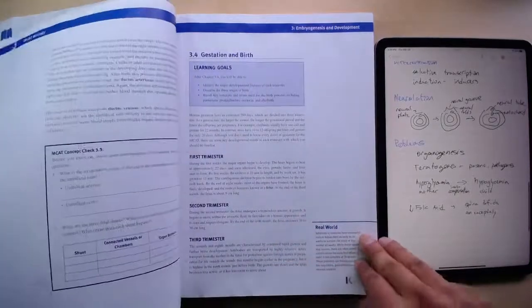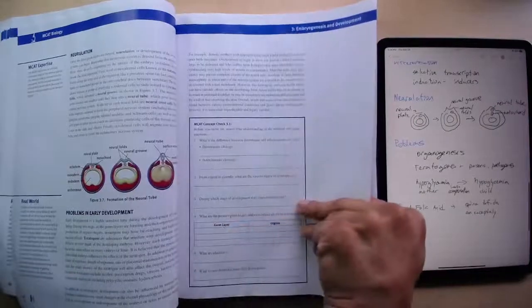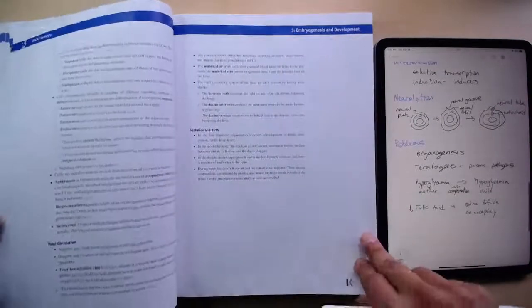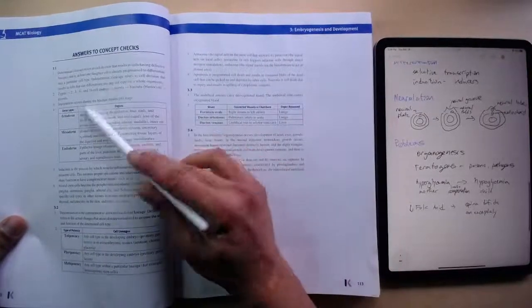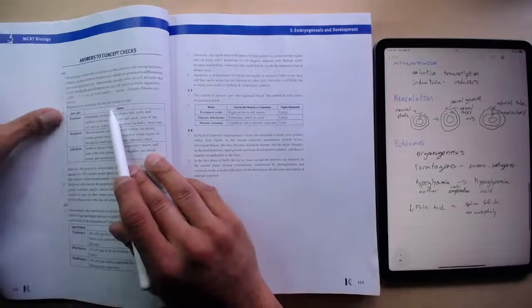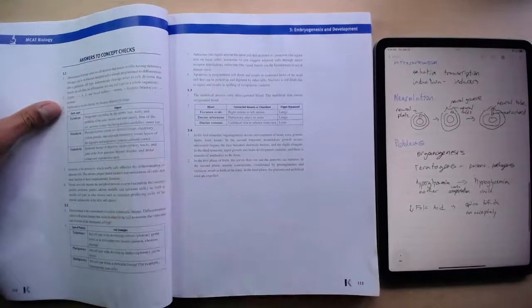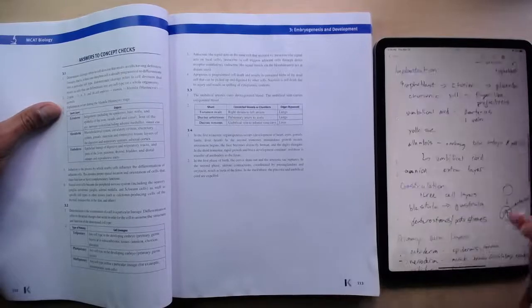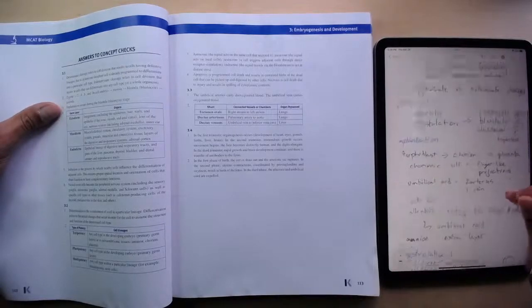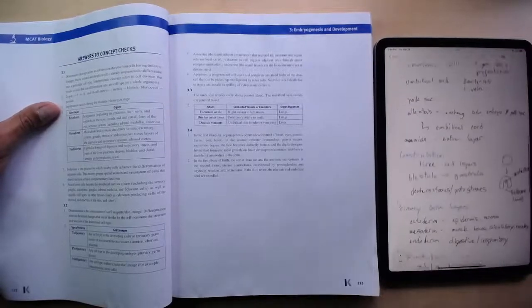Let's look at the answers real quick, at least for 3. What stage does implantation occur? Implantation occurs during the blastocyst stage. Right. That makes sense. It was right before gastrulation. It's still in the blastulation phase here. All right.